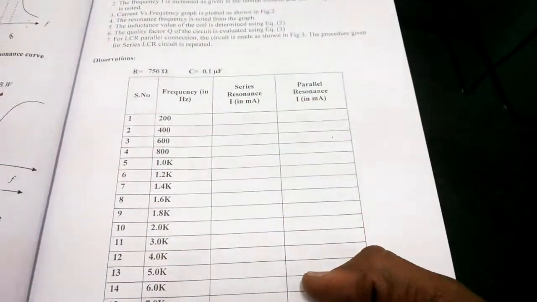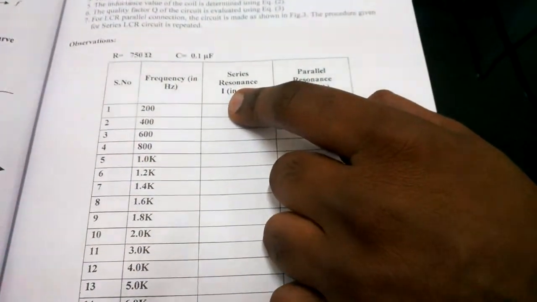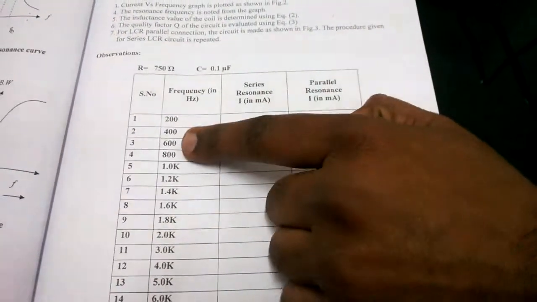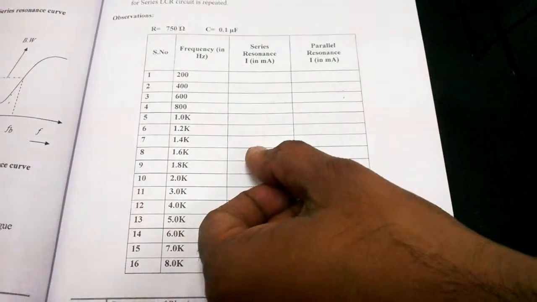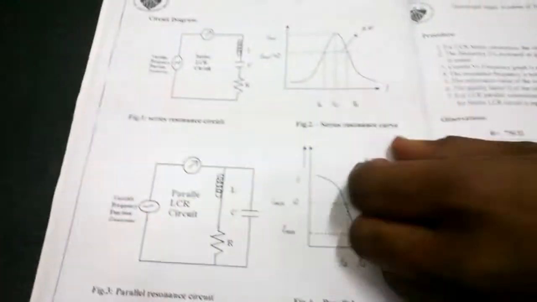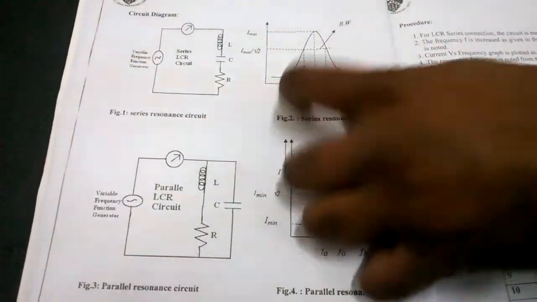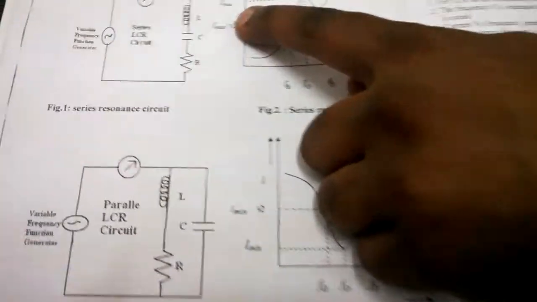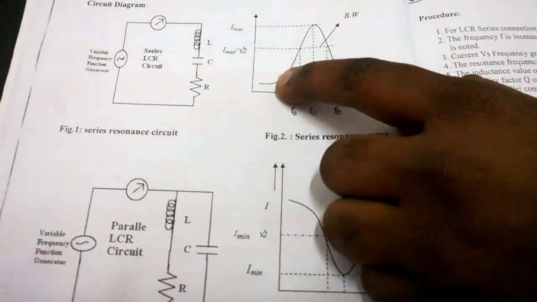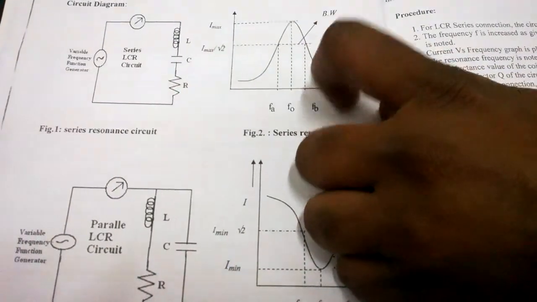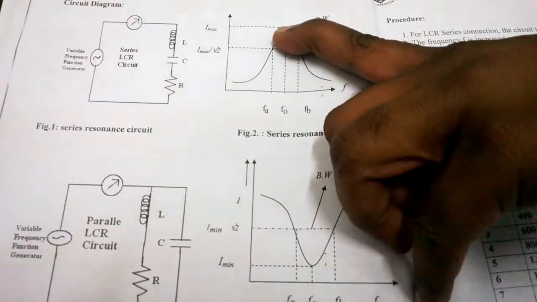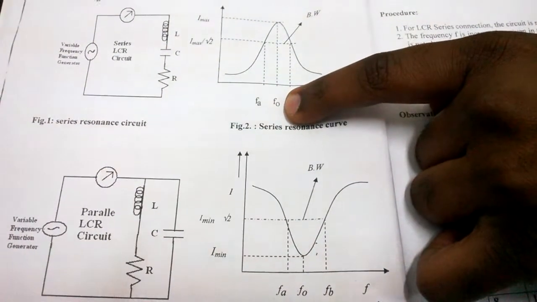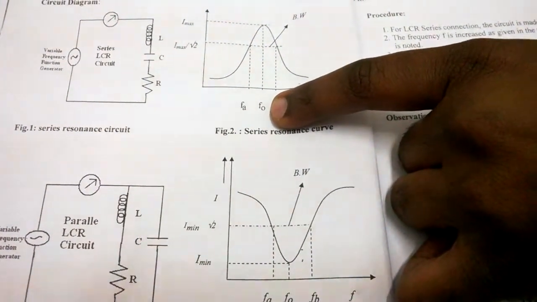If you keep on sending frequencies, when the frequency matches the natural frequency of this LCR circuit, we'll get a maximum value. This is the frequency we are sending, and this is the current obtained from the LCR circuit. If you plot a graph between current and frequency, it slowly rises and again comes down. This we call the maximum flow of current, and the corresponding frequency we call the resonant frequency of the LCR circuit. So this is the experiment; let us see how we do it.